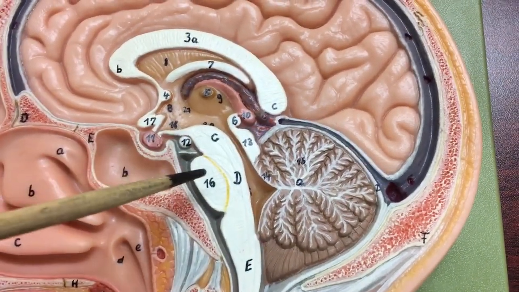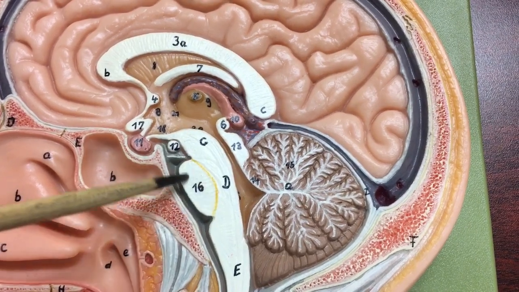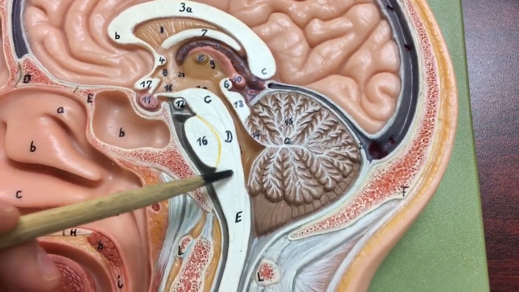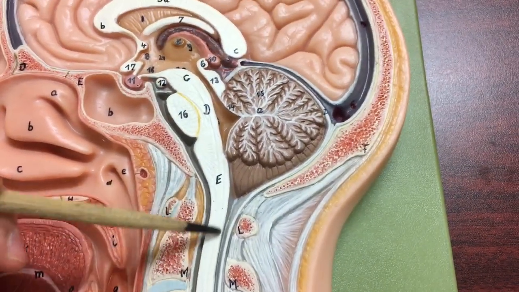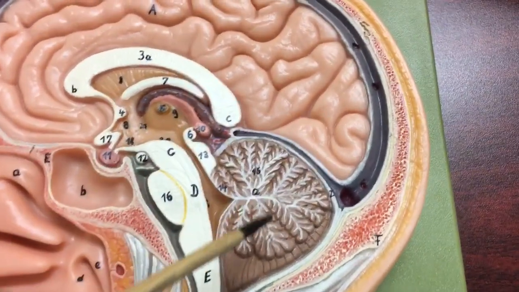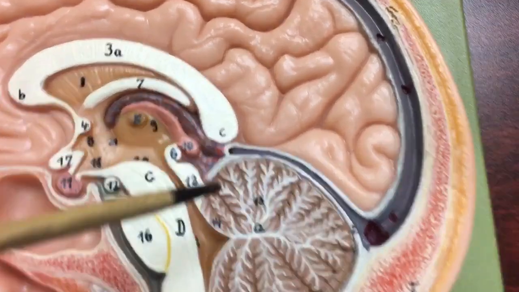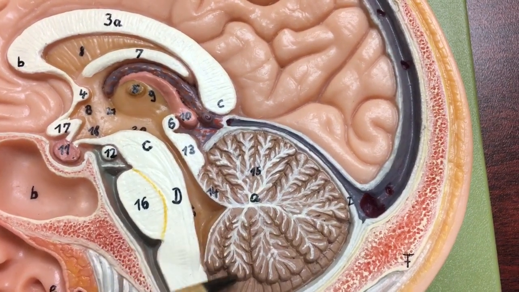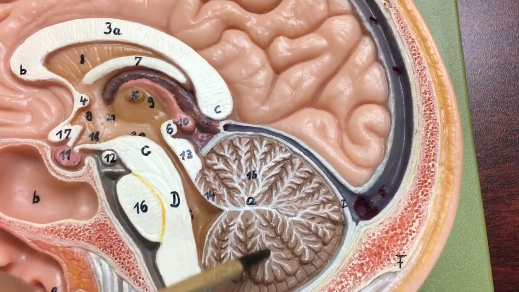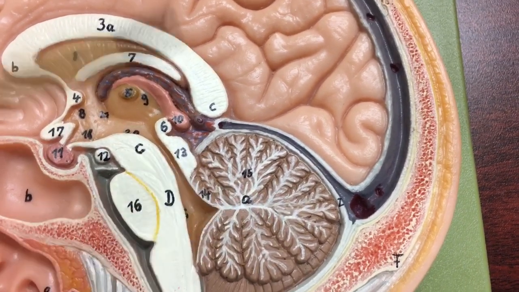Right here you have the pons. It's this bulging structure. This is the medulla oblongata, and then down here you would have the spinal cord. This is the cerebellum right here, and if we cut it in half, we can see that it has these white lines over here, these folds. These are called arbor vitae, which just means the tree of life, and it kind of looks like a tree.